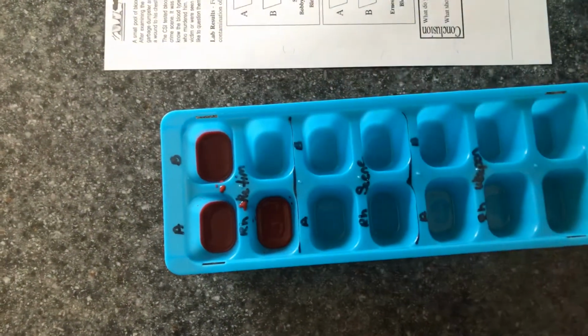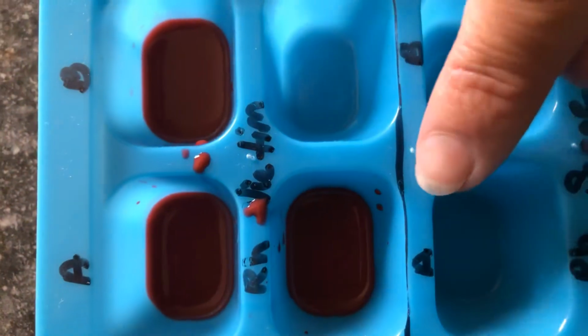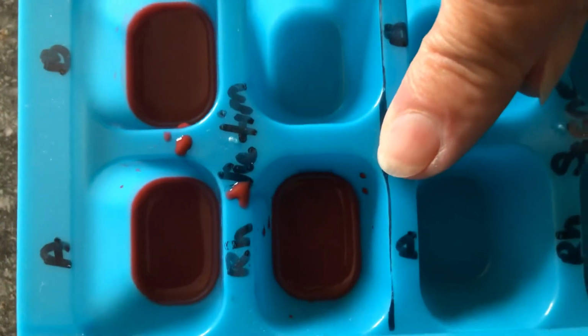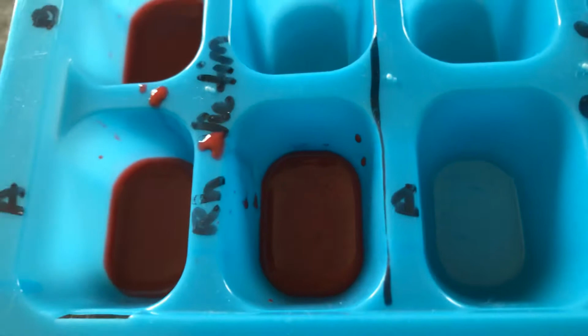All right, so if we zoom down in really close here, I'm trying to get you to be able to see the reaction. If you can see the difference, you notice how the A and the B look pretty clear, but the RH has got little spots in it. I know it's hard to see in the video. There we go. Now you can see that a little better.